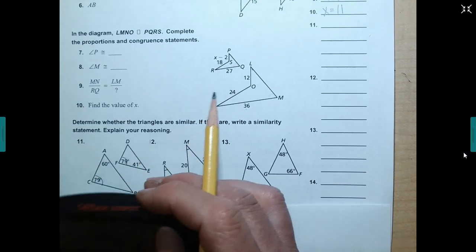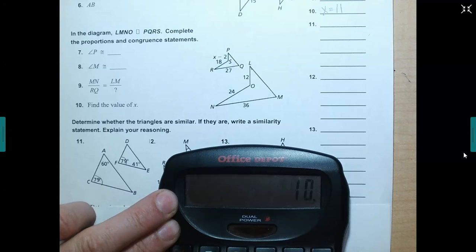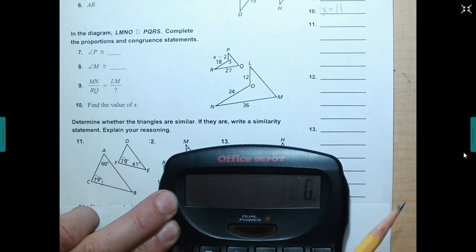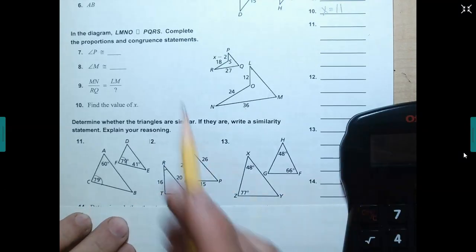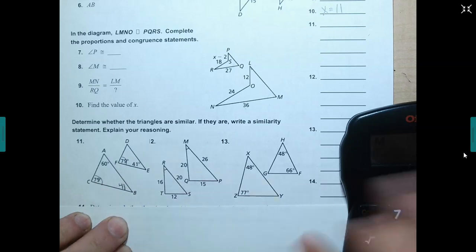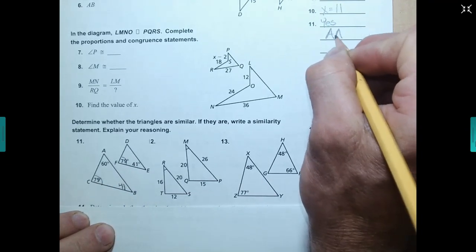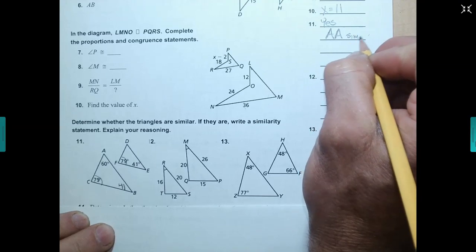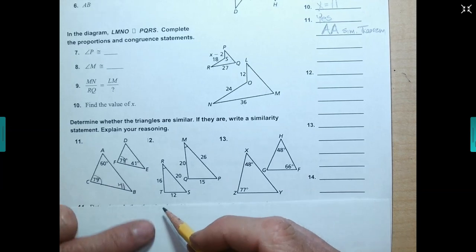And then if I did 180 minus 60 minus 79, I get 41. So this angle is 41. So look, I've got 41, 41, 79, 79. So these are similar. And how do I know? By angle similarity theorem.